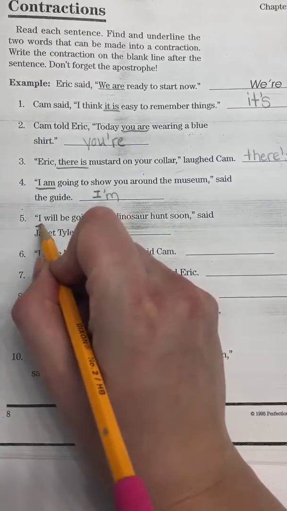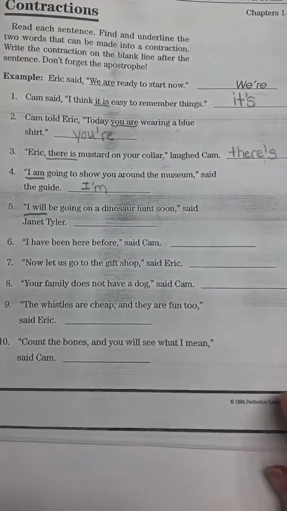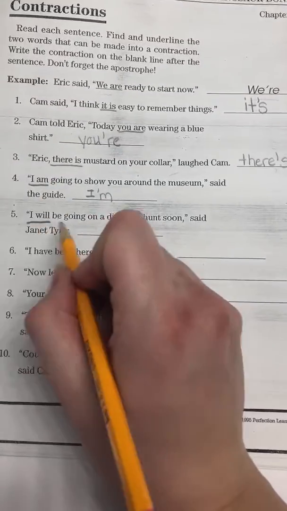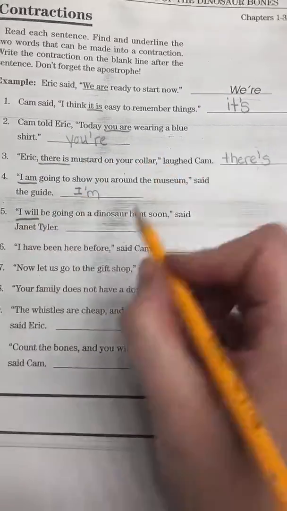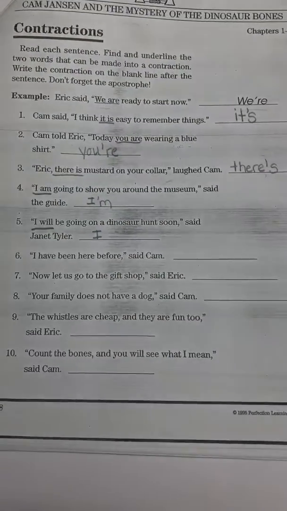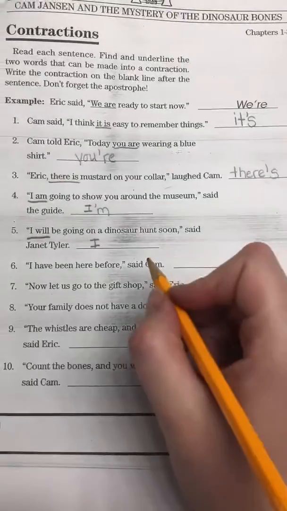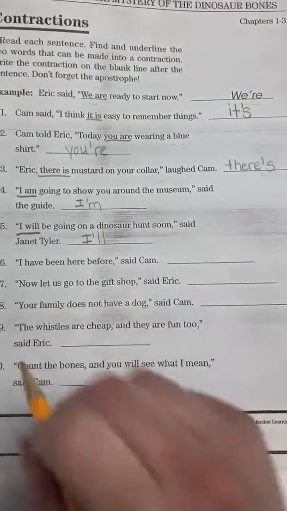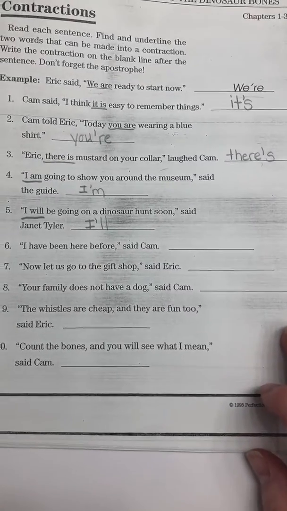Number 5, I will be going on a dinosaur hunt soon, said Janet Tyler. I got a little bit ahead of myself. I recognized it right away. I and will. How do we make I and will into a contraction? We want to make it I'll. So our first word stays the same. And then we just add the 2 L's.